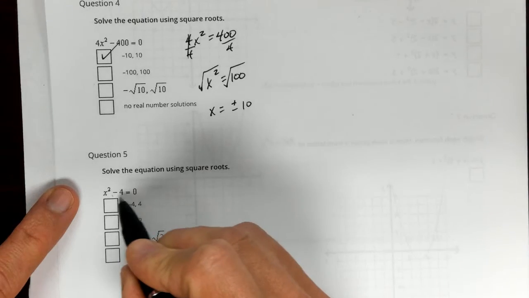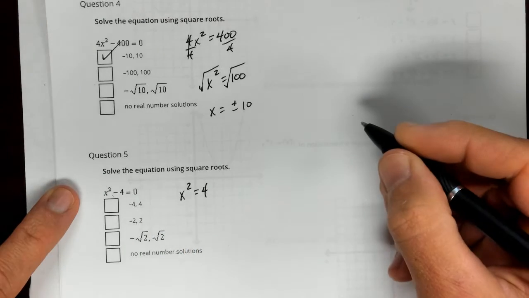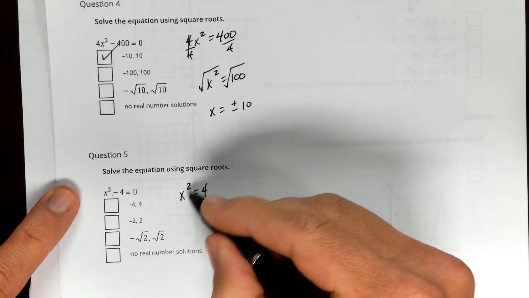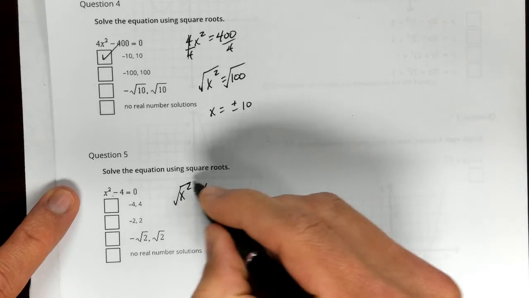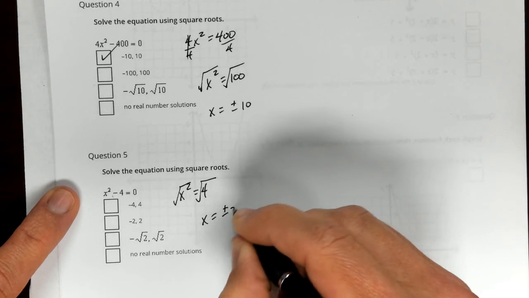So once again, we're going to get rid of this minus 4. So we're going to add 4 to both sides. So I get x squared equals 4. And once again, the opposite of squaring something is to take the square root. So we're taking the square root of both sides, and we get x equals plus or minus 2.